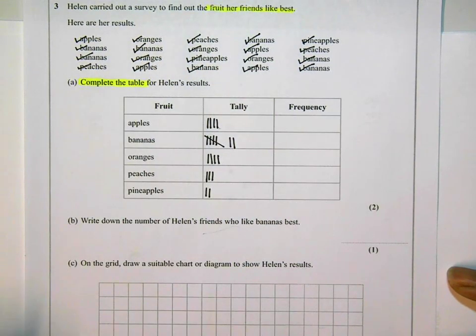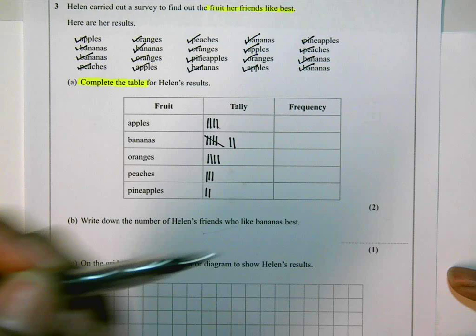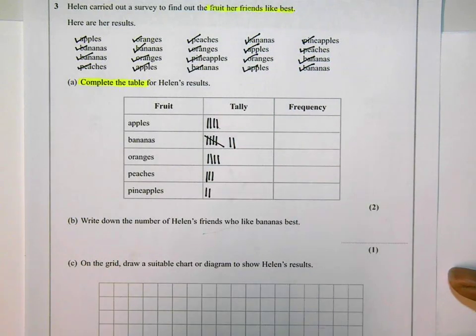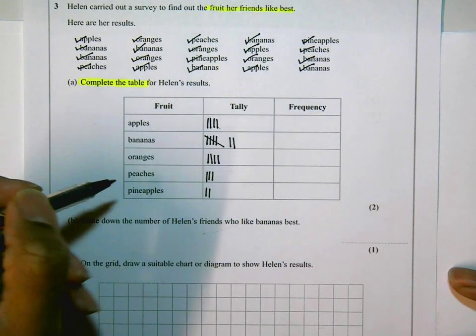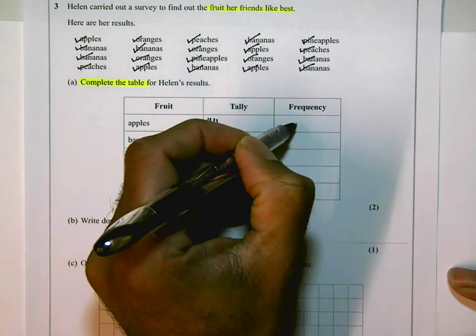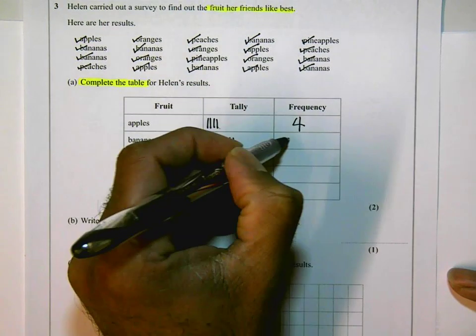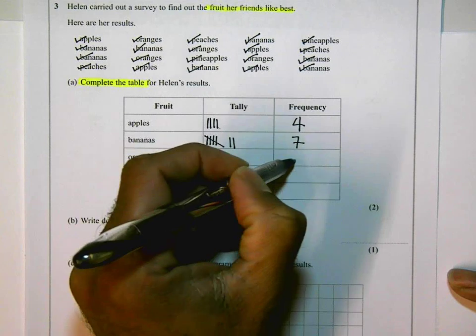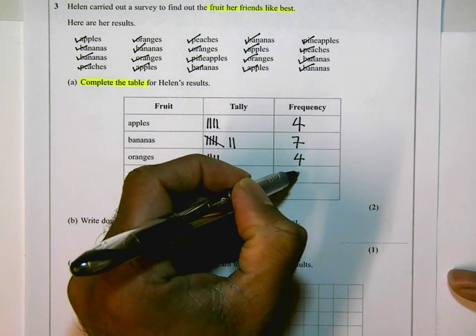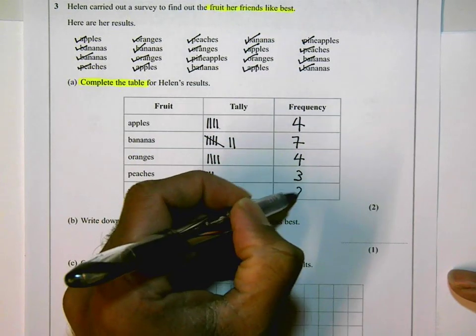Now I just need to write down the frequencies, and the frequency is a number, just basically adding up my tallies. So that's going to be 4, that's going to be 7, that's going to be 4, that's going to be 3, and that's 2. That's an easy 2 marks there.